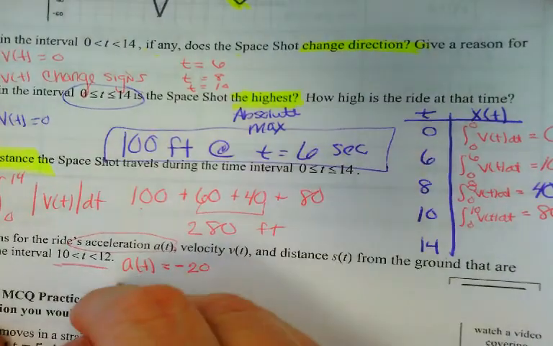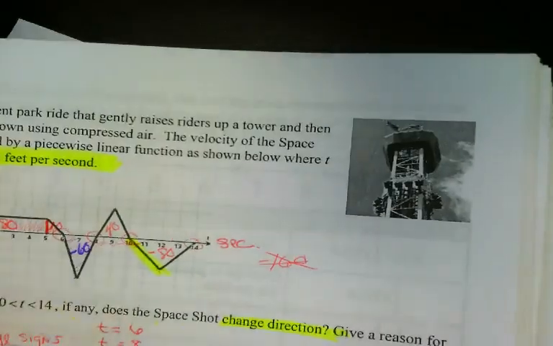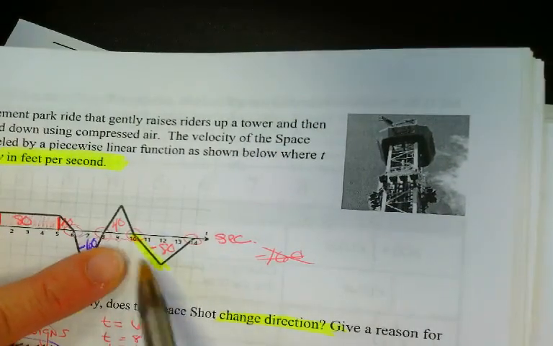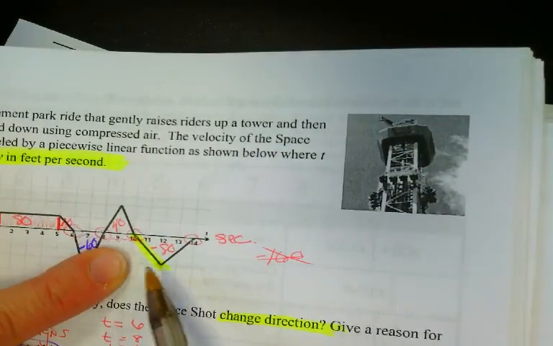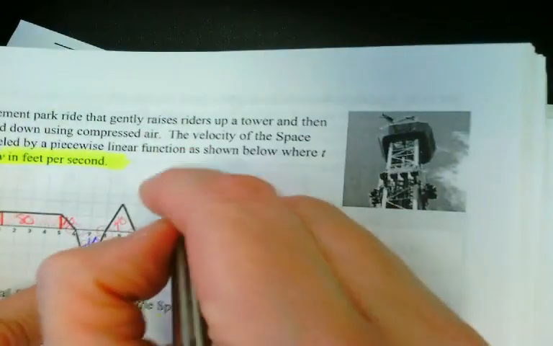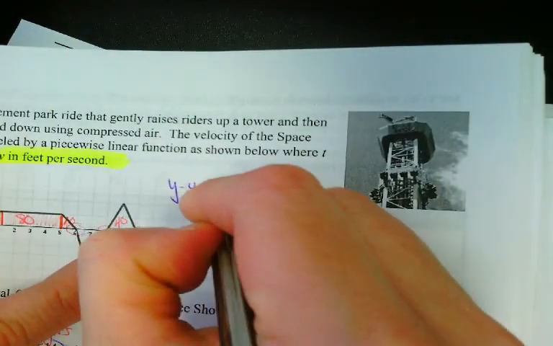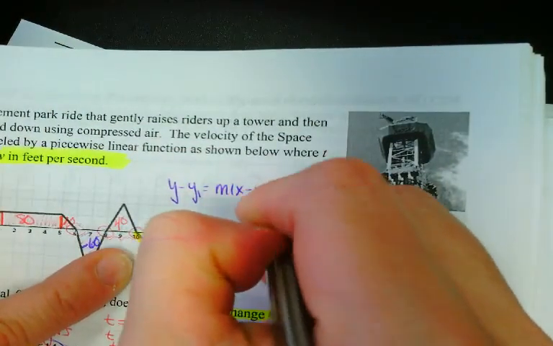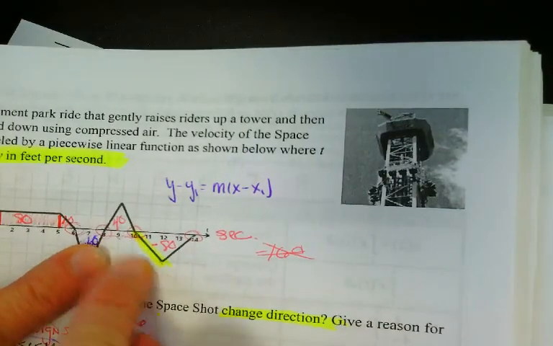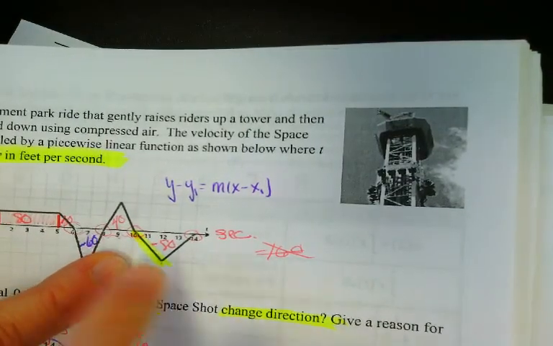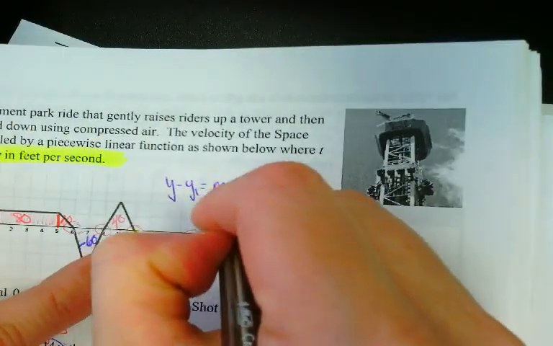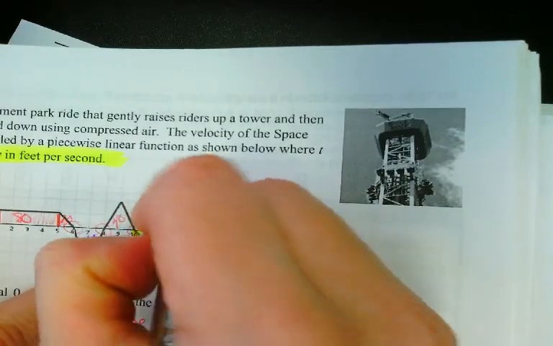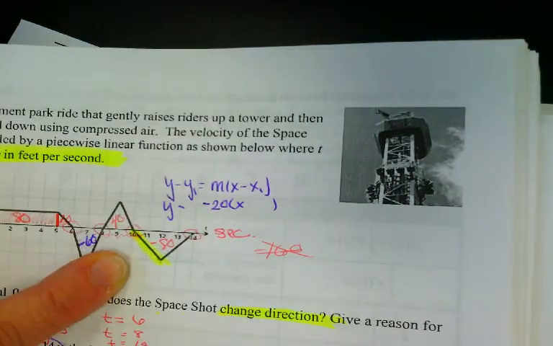I'm just literally writing the slope of that line. All right, now I need my velocity. Now, I happen to be staring at velocity, so I'm staring at a line. I need to write the equation of this line. So I'm going to do it up here. I'm going to say y minus y1 equals m times x minus x1. What do I already know about this line? It has a slope of negative 20. And all I need is an x and y. You can pick any x and y on the line.